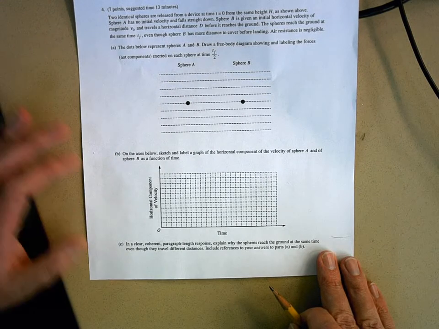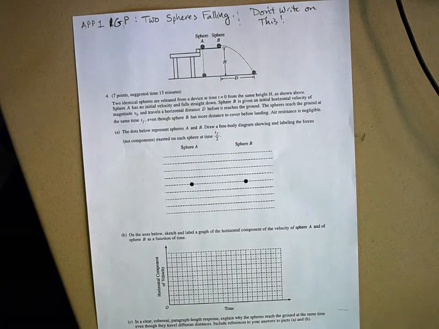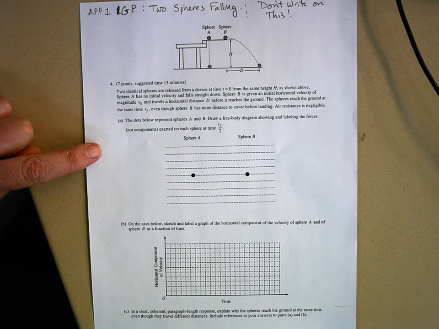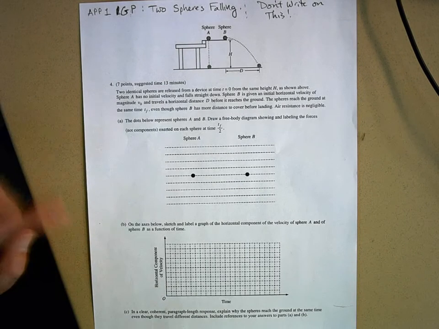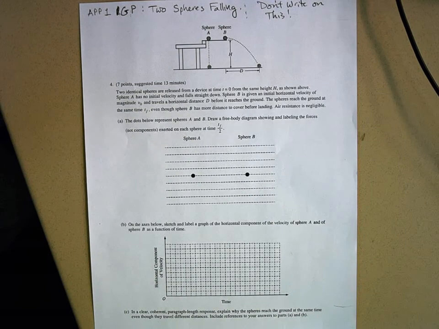On this particular AP test, this was worth 7 points. Part A is only worth 1 point. Part B is only worth 1 point. Parts A and B are really super easy. Part C, the explanation, is worth 5 points. You really need to write a good, clear, coherent paragraph explaining why. It has to be logical, it has to make sense.